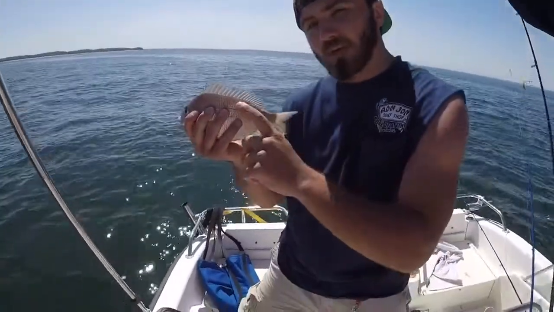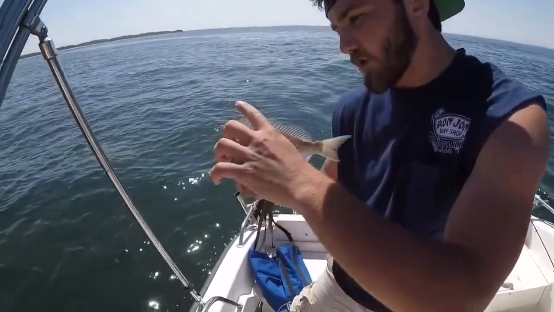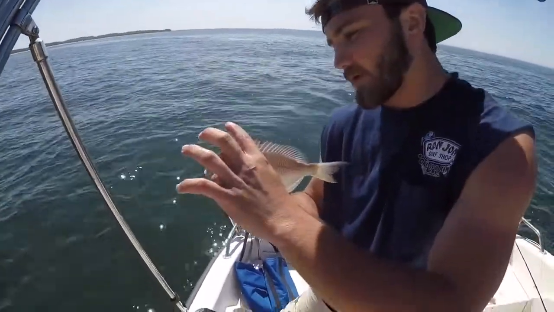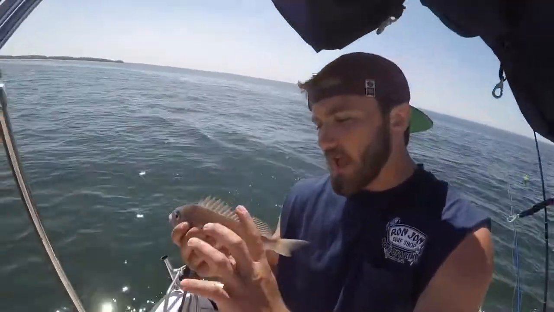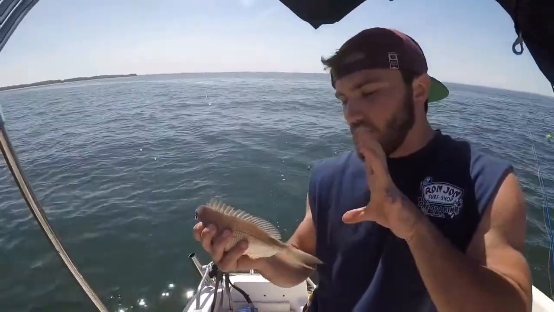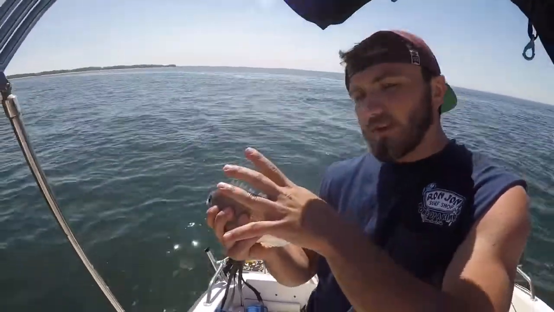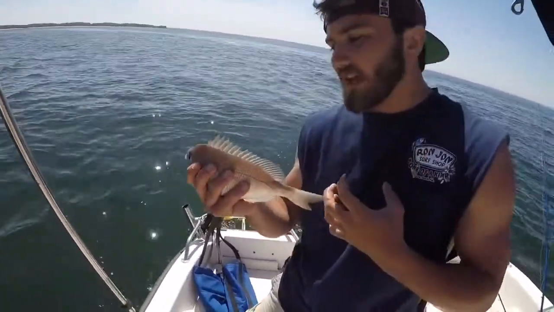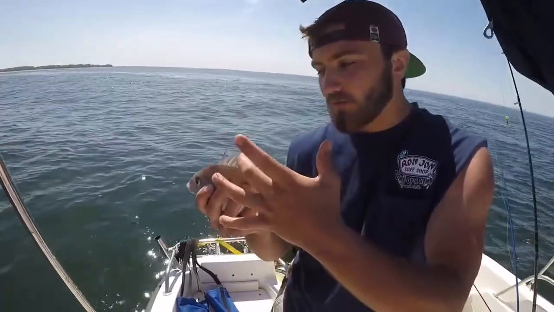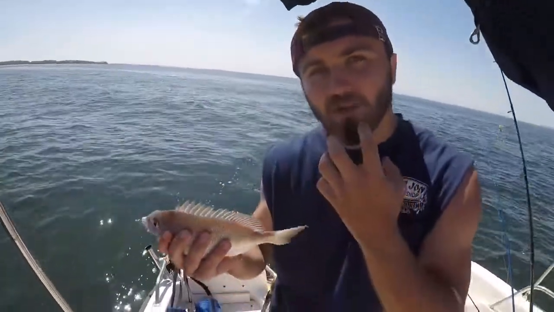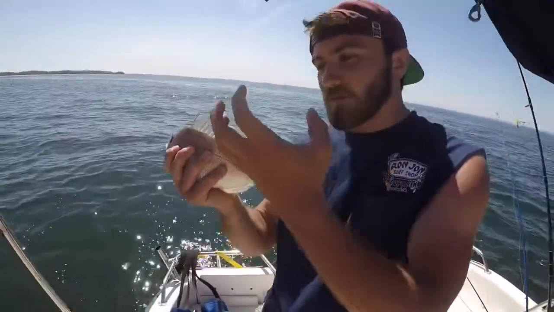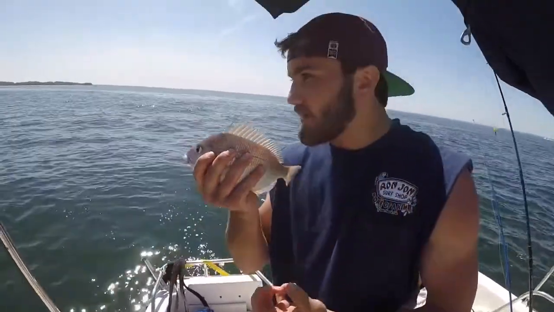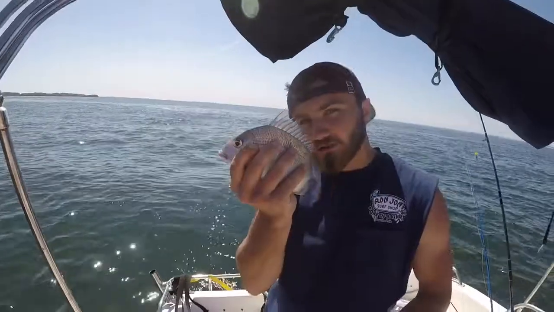An adaptation that the porgy has that the fluke does not is these sharp, prickly spines, and they stand up off the back of the tail of the dorsal fin. What this allows is predators, when they go to bite them, they bite down on the spikes and they can't inhale it. A lot of times you'll find striped bass floating with porgies about this size in their mouth, and the problem is they're choking, and once the fish dies from the spikes in the striped bass's mouth, the fish will swim off. This is a natural defense mechanism.